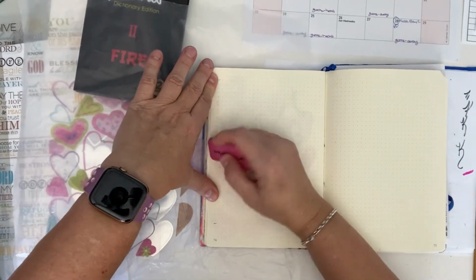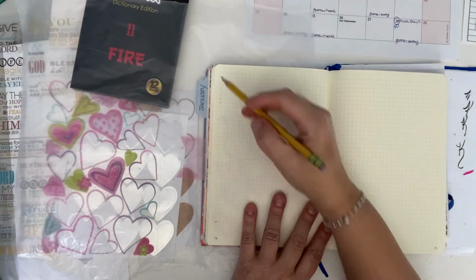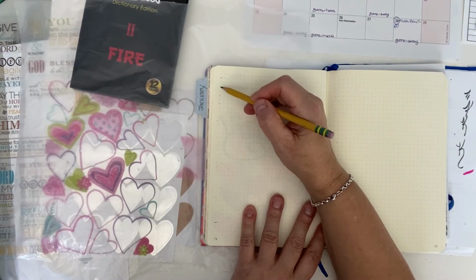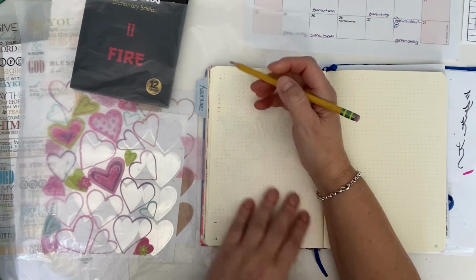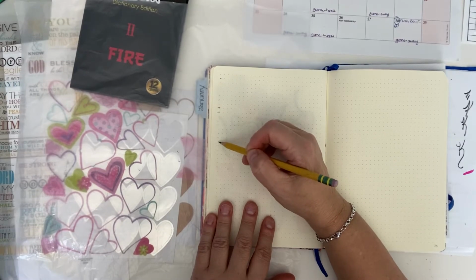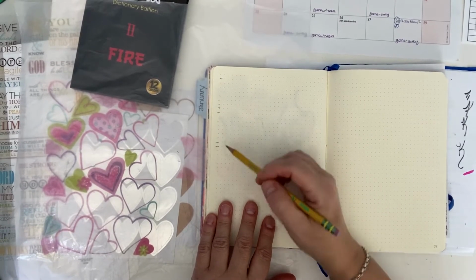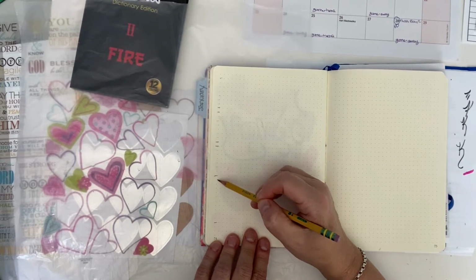It's okay. These won't be noticeable once you put your lines and everything in there. So let's count here. 1, 2, 3, 4, 5, 6, 7, and skip 1. Let's see if we can go a little bit bigger. 1, 2, 3, 4, 5, 6, 7, and skip 1.